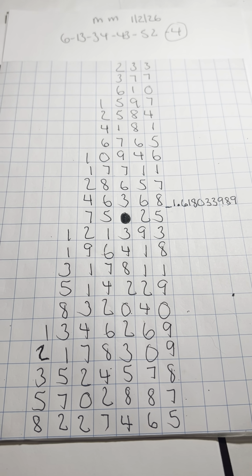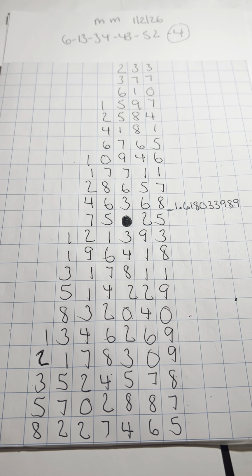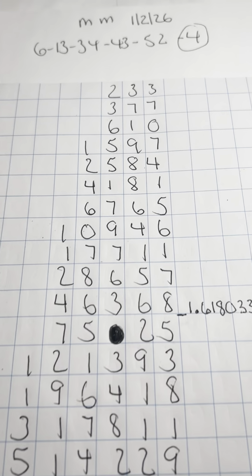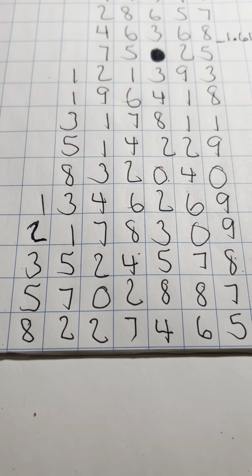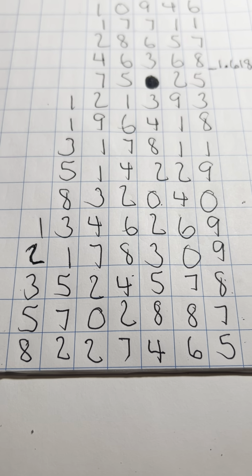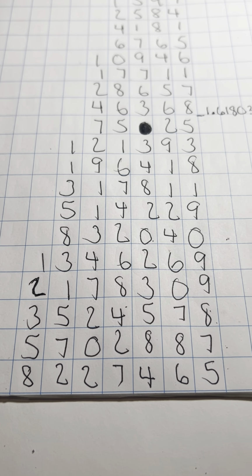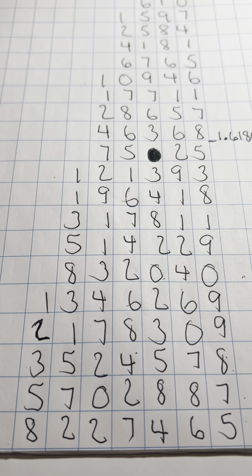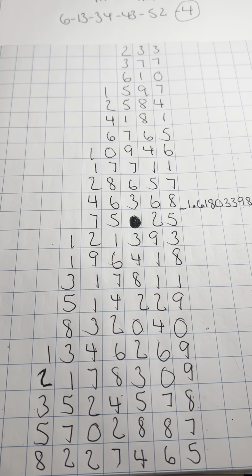This is a Mega Million Matrix 2 for 1, 2, 26, with the numbers 6, 13, 34, 43, 52, and 4. Okay, there's 5 zeros here. I added 2 more lines. Some of these graph papers have 21 lines, some have 22, so I just finished this whole paper out. It actually had 6 zeros in this matrix. I spilled coffee on the original one, so I did it over.